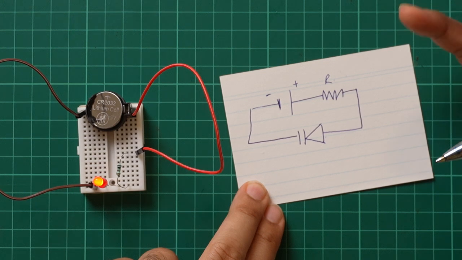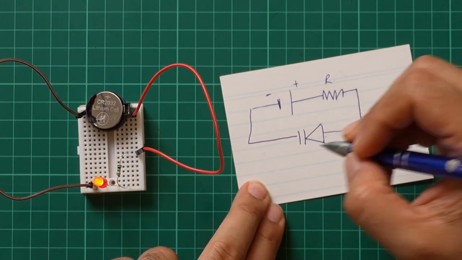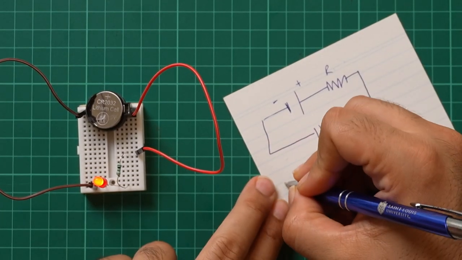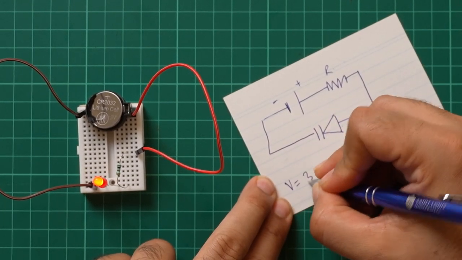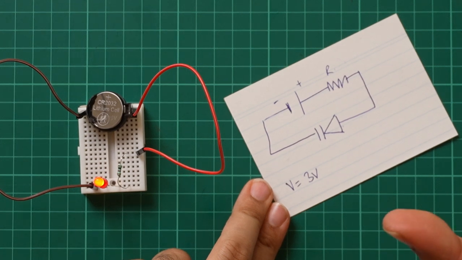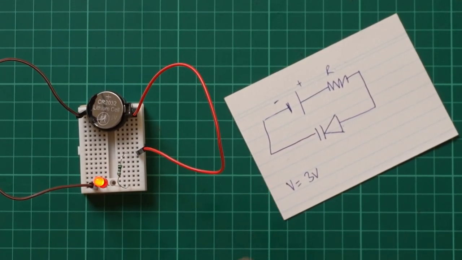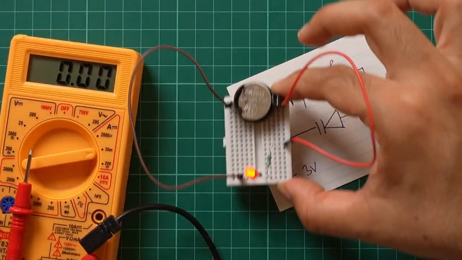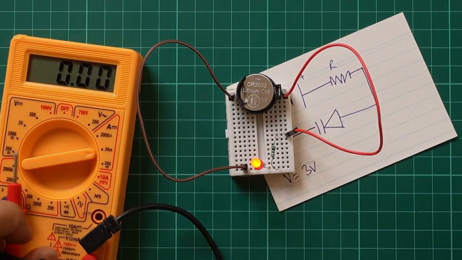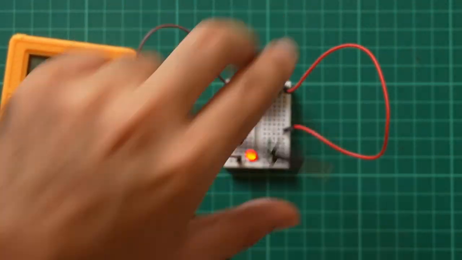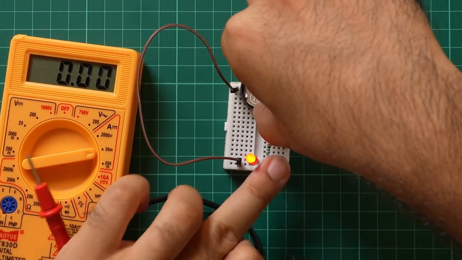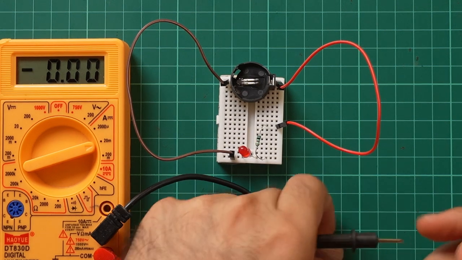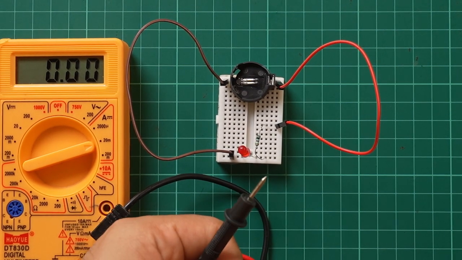Now we want to figure out what the values of all of them are. From the battery, we know that the voltage is equal to 3 volts, but it's not exactly 3 volts, and we checked that last time, but we'll do it once again. So I'm going to bring out the multimeter, and I'm going to take out this battery, and check exactly what the voltage on the battery is right now.